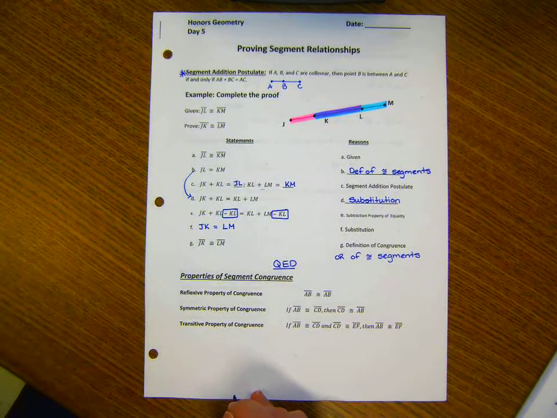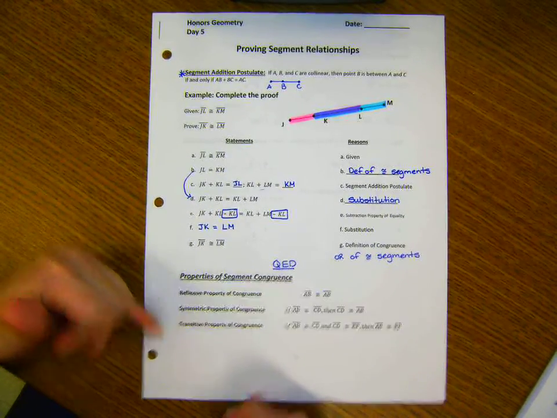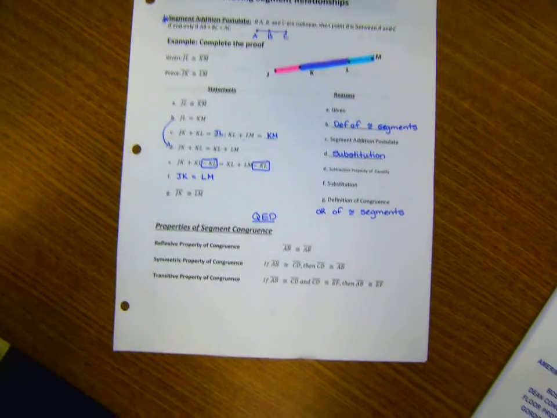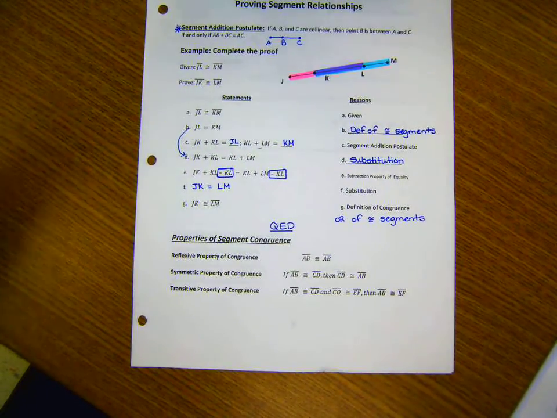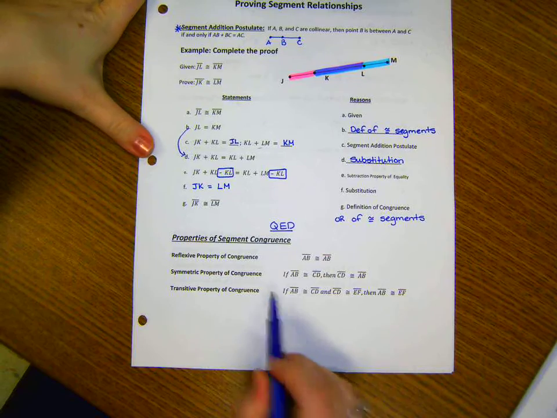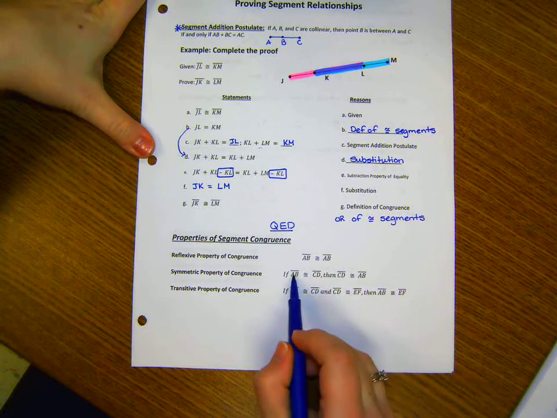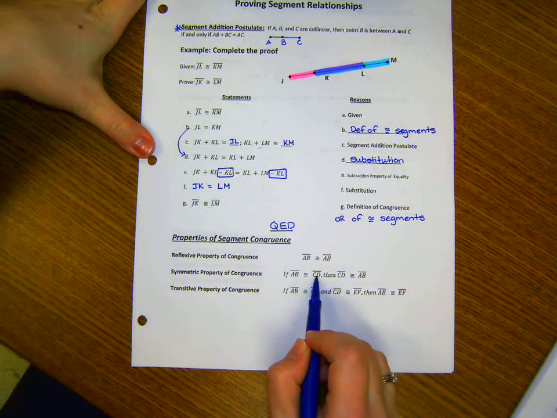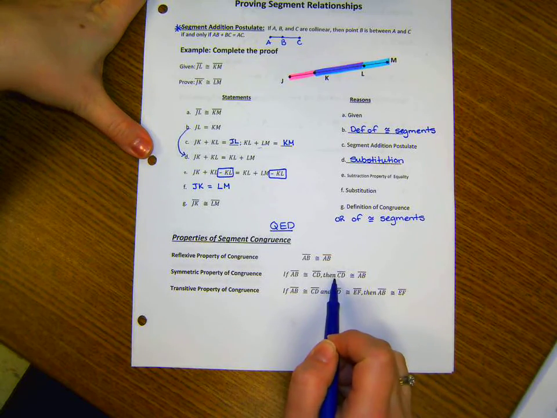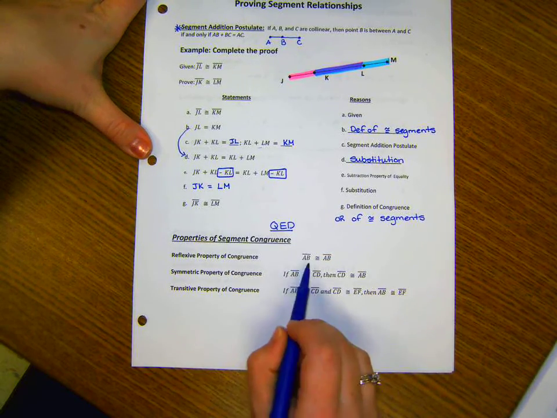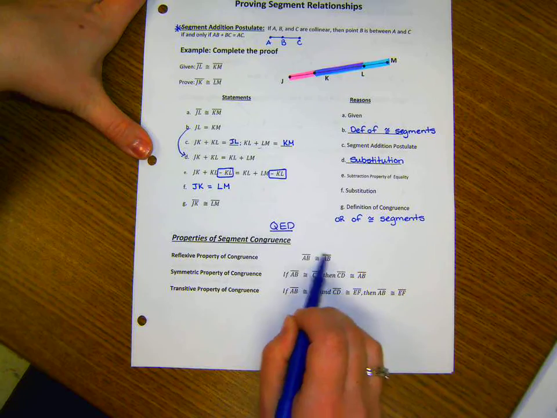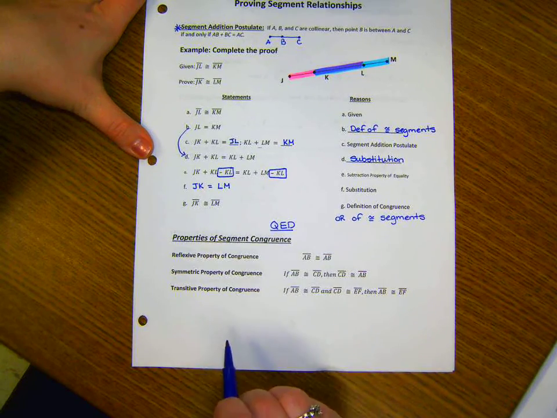Now the next three properties: you have seen the symmetric property before. We use that in some of our algebraic proofs, and it also works for segments. If you said segment AB was congruent to CD, you're allowed to switch it and say it the other way around. The reflexive property, we won't see much to start, but you will later. It says AB is congruent to AB.